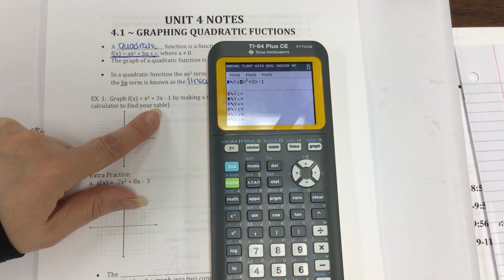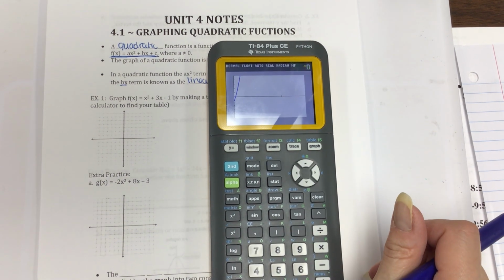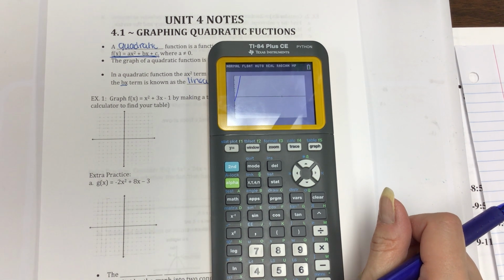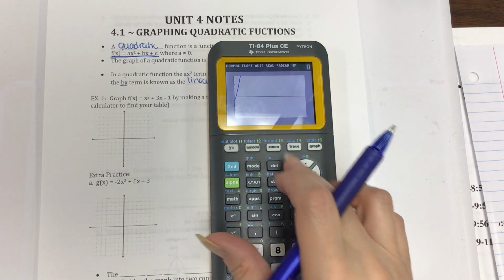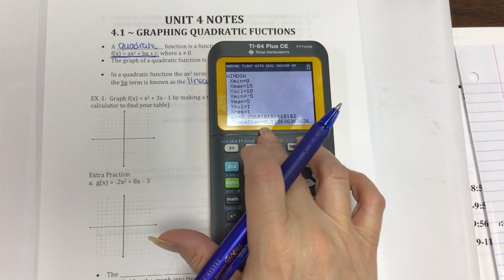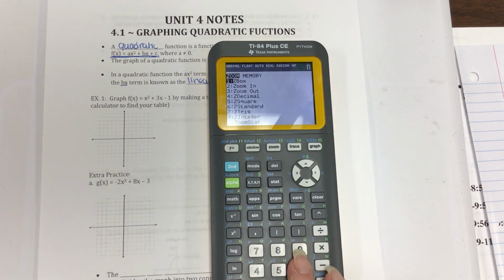All right. So then what do I do? Okay, you can press graph, but look at mine. Isn't that kind of funky? So if yours is kind of funky, how do we get to that standard window? Window. Or if you go to window, you'd have to input stuff, right? Okay. If you go zoom, you can always do standard. So zoom 6 will always get you back into that 10 by 10 window.